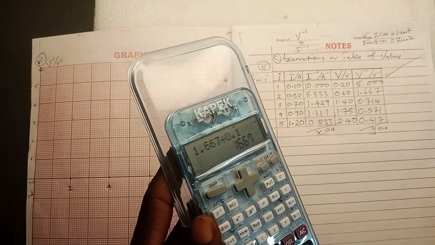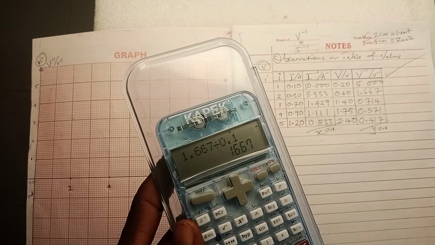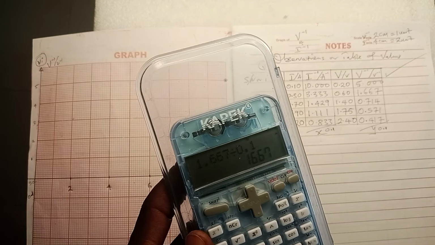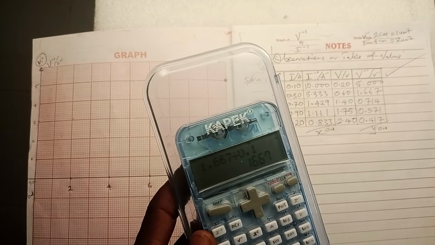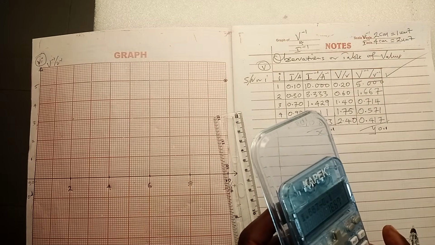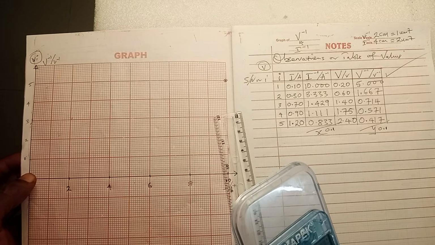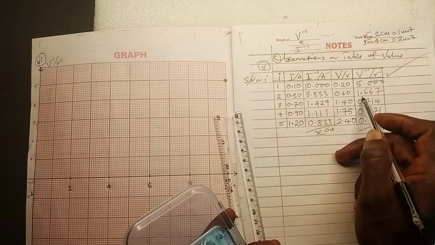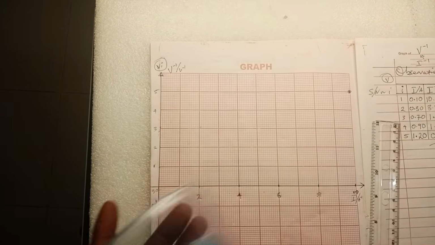We got 16.67. Approximate that to the nearest whole number, that is 17. It means we are going to count 17 small boxes to get this value. Let's do it.